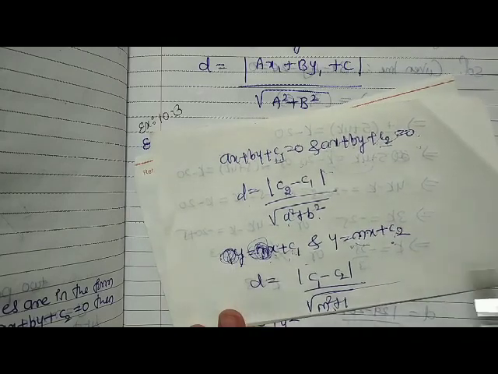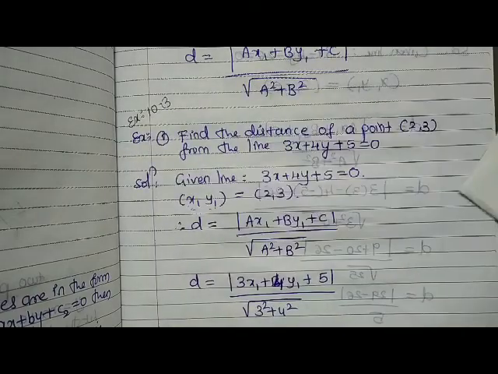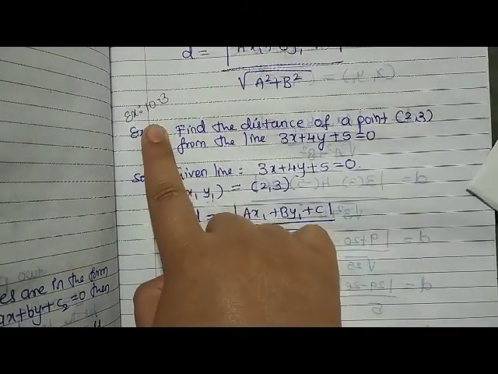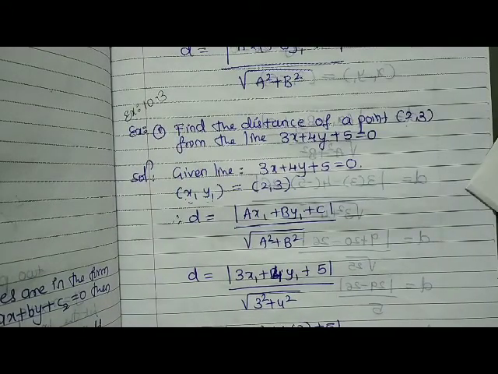1 square. Okay, and now in this video we are going to solve the examples on these two concepts, and these examples are from exercise 10.3. Okay, let's solve the examples now.